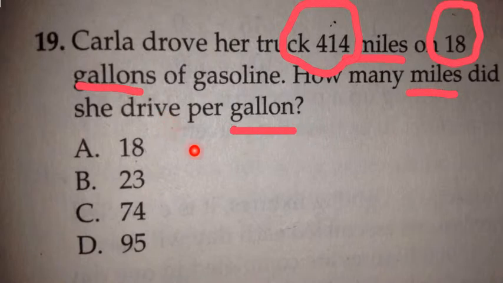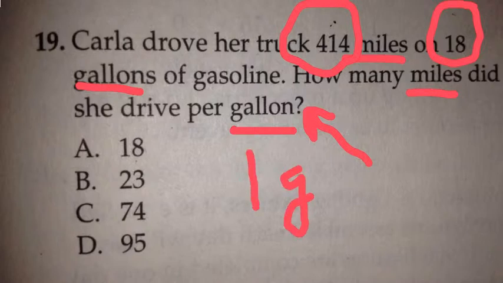Per gallon. Now, in English, I know this is a math lesson, but I'm just going to talk about the grammar part for a second. When I say per gallon without an S at the end, how many gallons is that? Obviously that's 1 gallon. So that was your missing number right there. So I do have three numbers, 414, 18, and 1, and I'm supposed to figure out the fourth number. Okay, so let's set up our proportion.